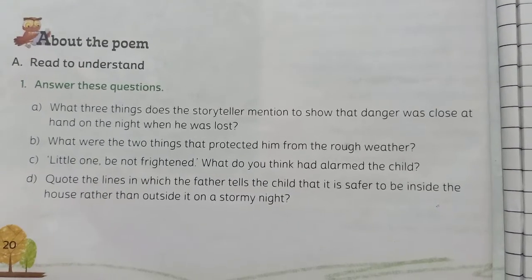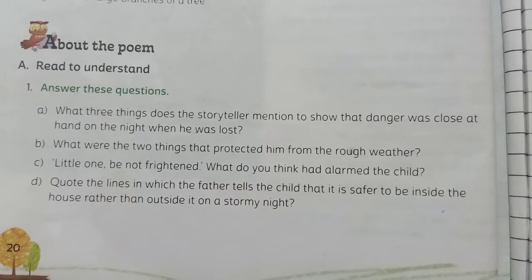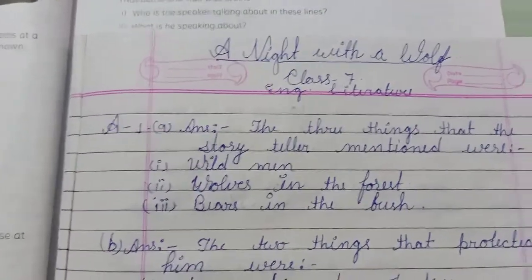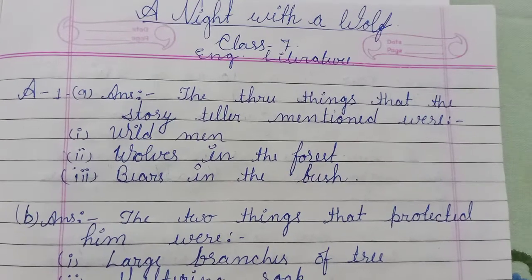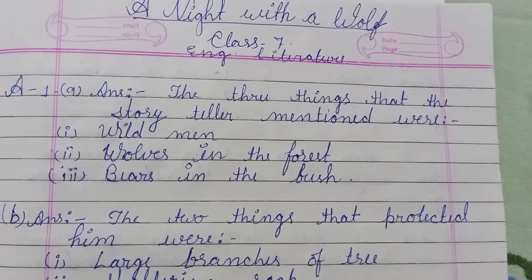The first question is, what three things does the storyteller mention to show that danger was close at hand on the night when he was lost? I have already discussed the poem fully with you, so today I am going to discuss the question and answer of it. The answer of the first question is wild man, wolf in the forest, and bears in the bush.